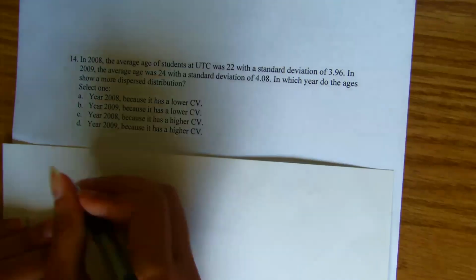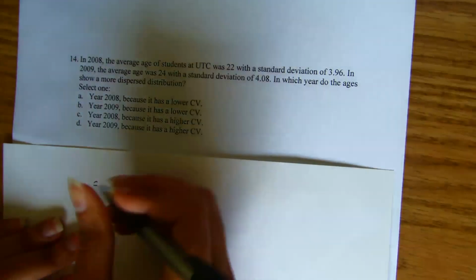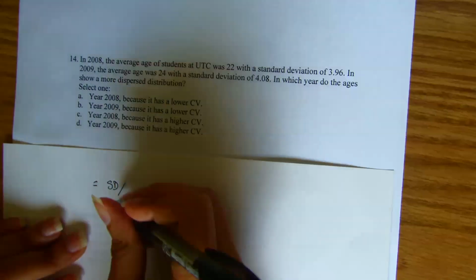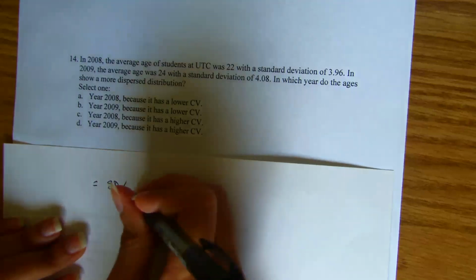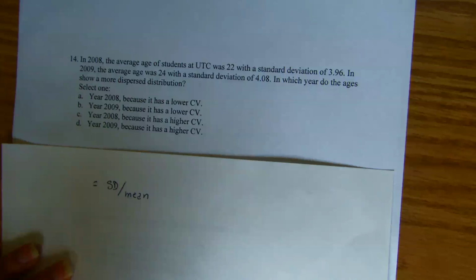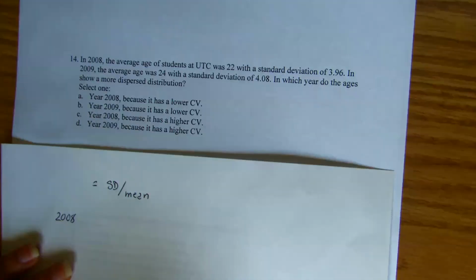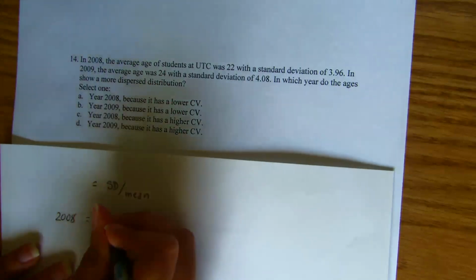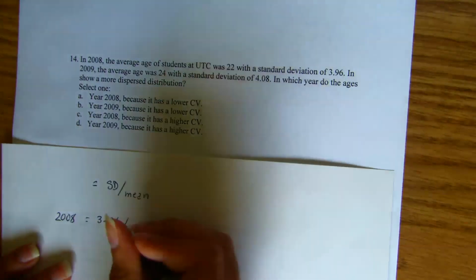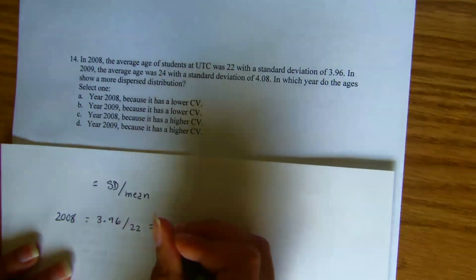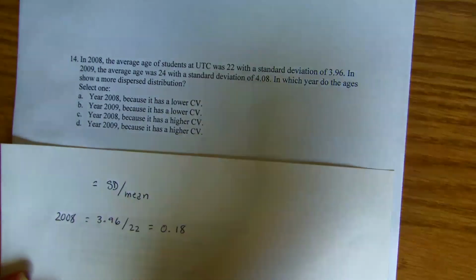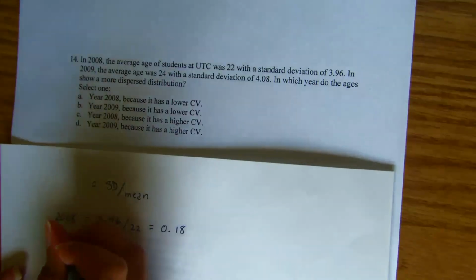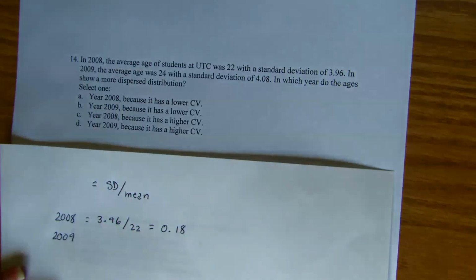So the coefficient of variation formula is standard deviation divided by the mean. All right, so if we're going to do 2008, we would be taking the standard deviation of 3.96, and we want to divide that by the mean of 22 to get 0.18. You can do this on Excel and you'd get the same answer, or on a calculator. But I highly recommend using Excel because that's what you're going to use for the majority of this class.